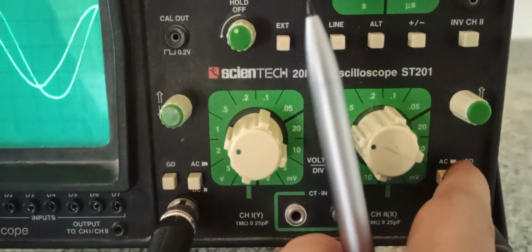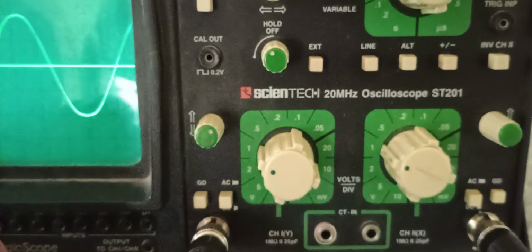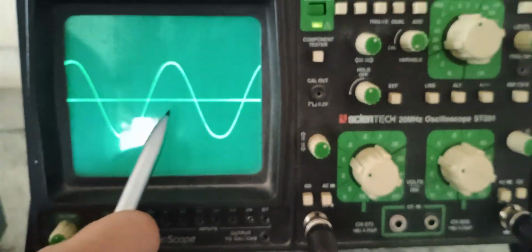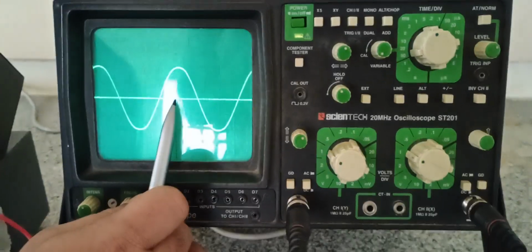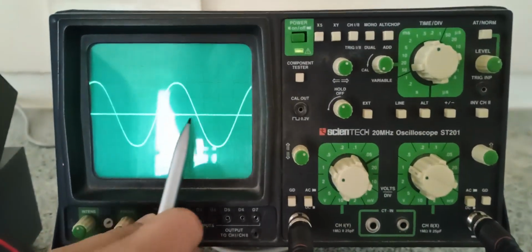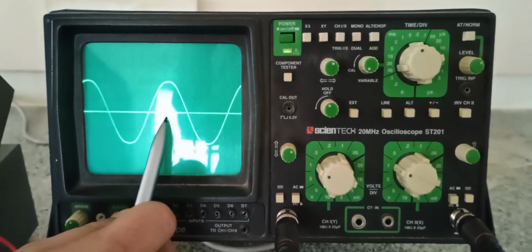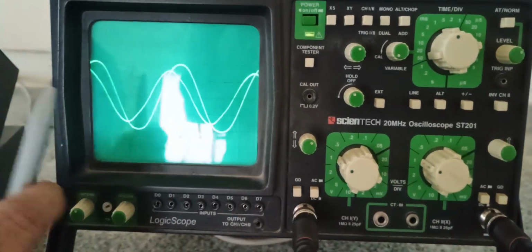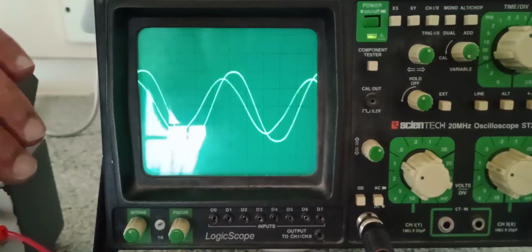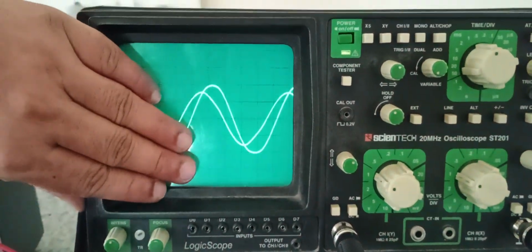See, in the channel 2, again you press the ground button. Now the channel 2 waveform will come. It became a straight line, and this channel 2 waveform is properly aligned. You can see this is perfectly aligned with the x-axis. Now I am releasing this ground button of channel 2. Now you can see here two waveforms.